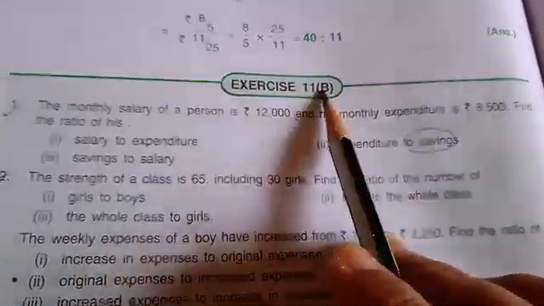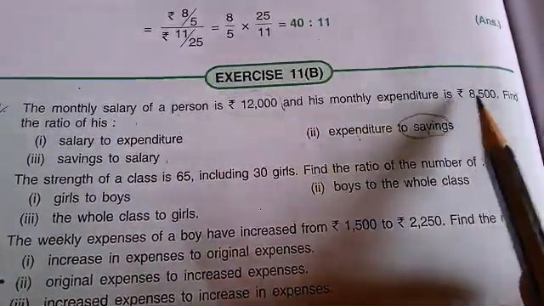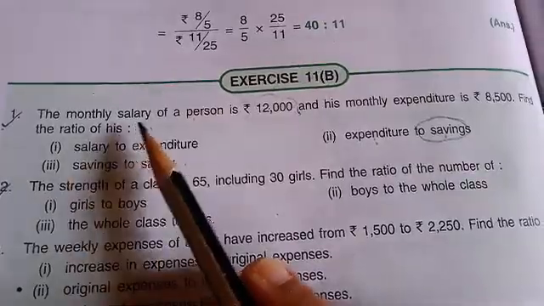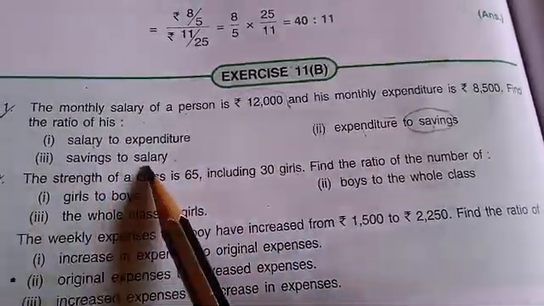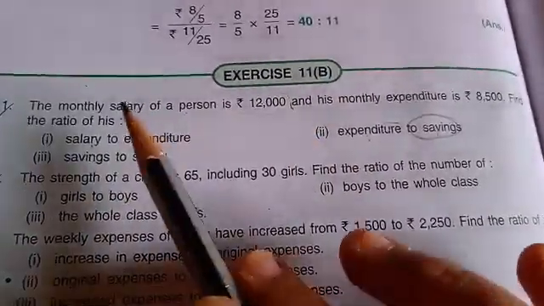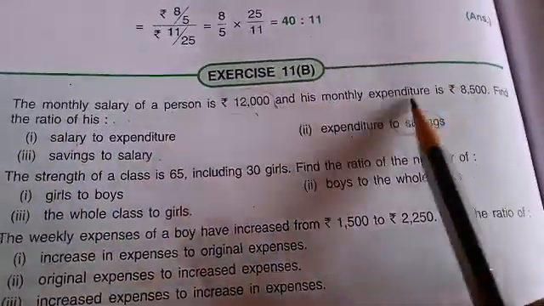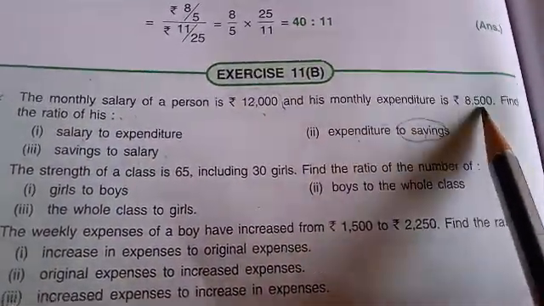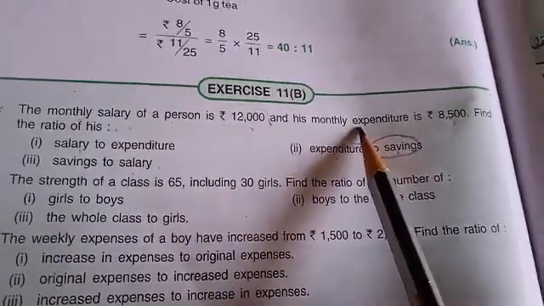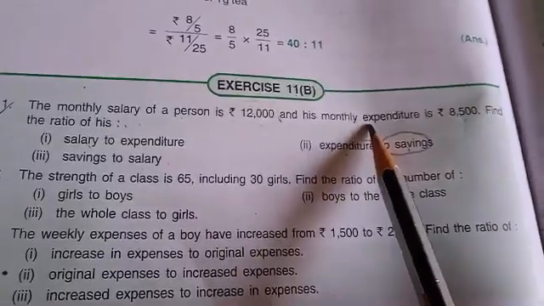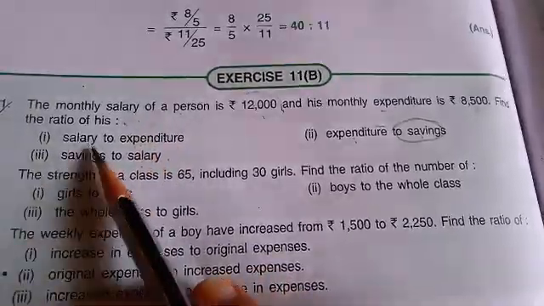Exercise 11b. The monthly salary of a person is rupees 12,000 and his monthly expenditure is rupees 8,500. Find the ratio of his salary to expenditure, expenditure to saving, and saving to salary. So here salary is rupees 12,000, which is clearly given. Expenditure is rupees 8,500. What is the meaning of expenditure? Expenditure means how much he has spent for different purposes.